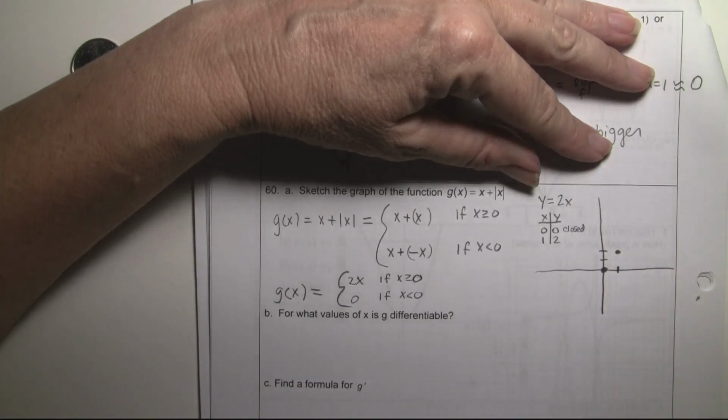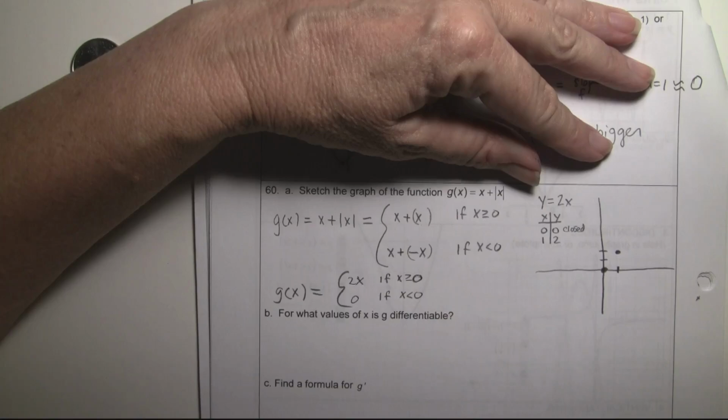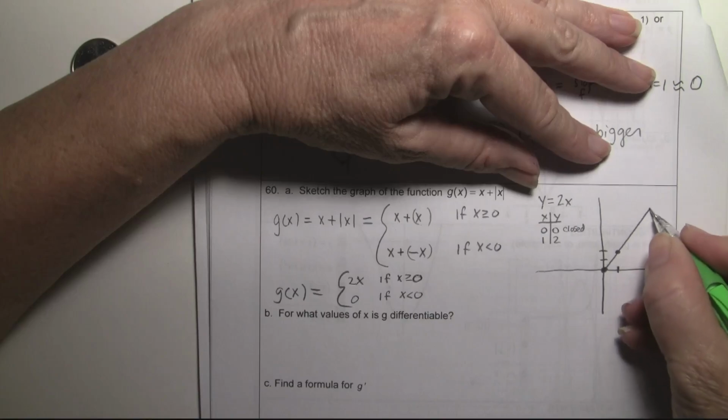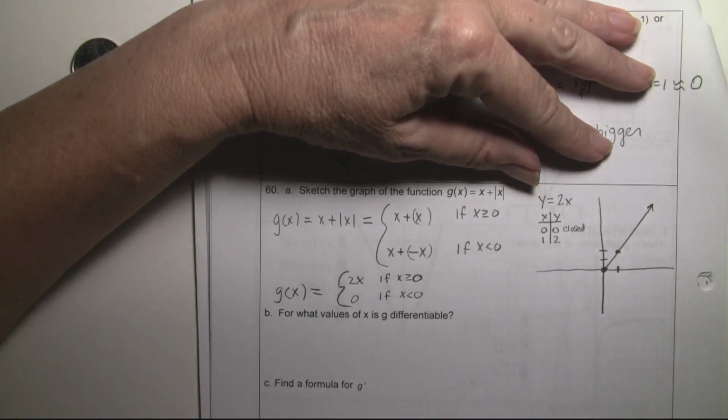If I had to graph something, why didn't I give us a grid? I don't know. And so here's the line. I don't know why I didn't want to draw it, but I didn't.